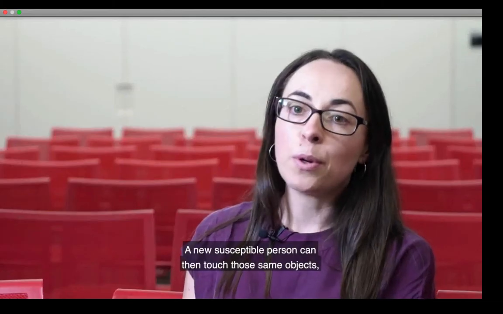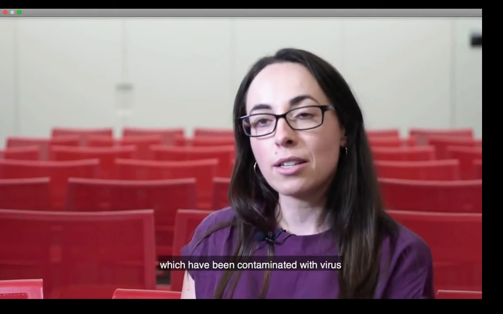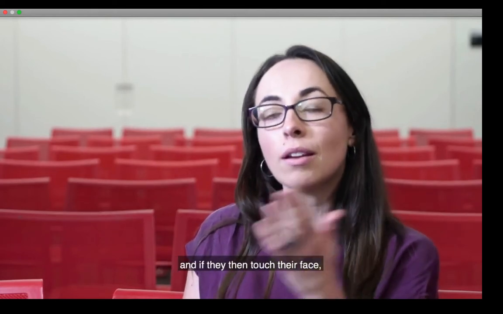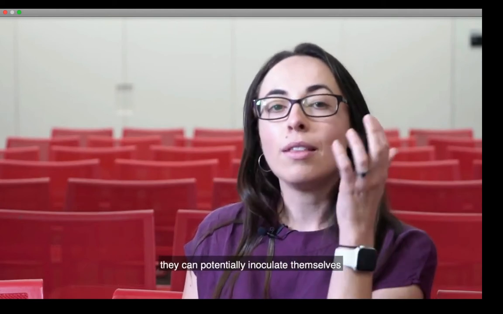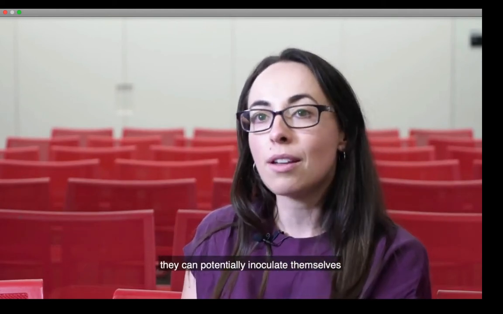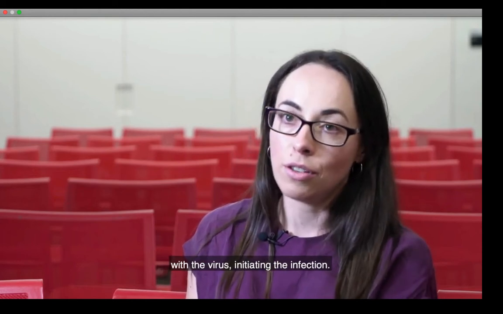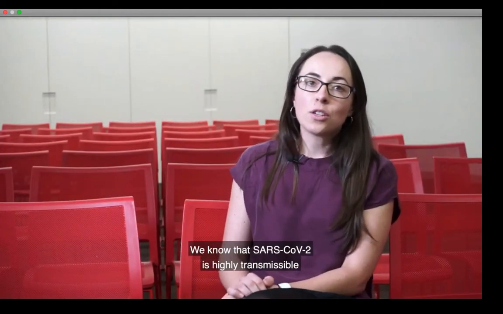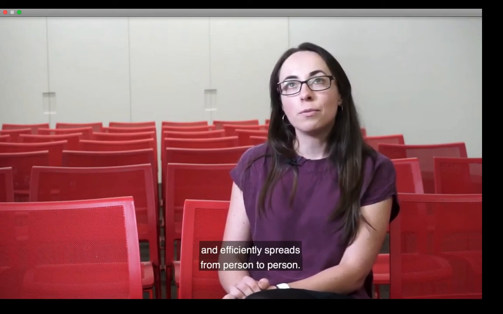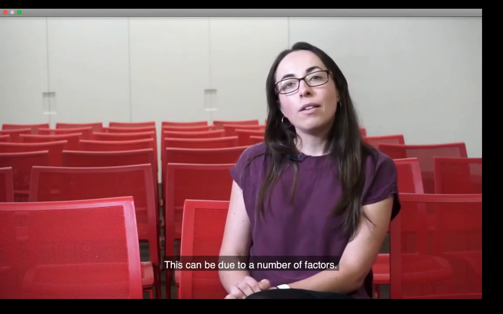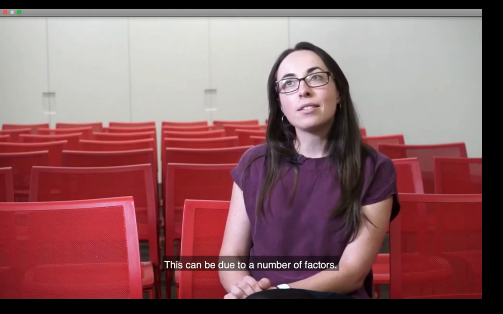A new susceptible person can then touch those same objects which have been contaminated with virus, and if they then touch their face, such as their eyes or the nose or mouth, they can potentially inoculate themselves with the virus, initiating the infection. We know that SARS coronavirus 2 is highly transmissible and efficiently spreads from person to person. This can be due to a number of factors.